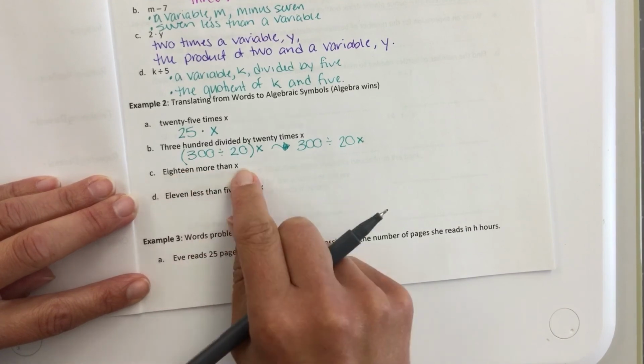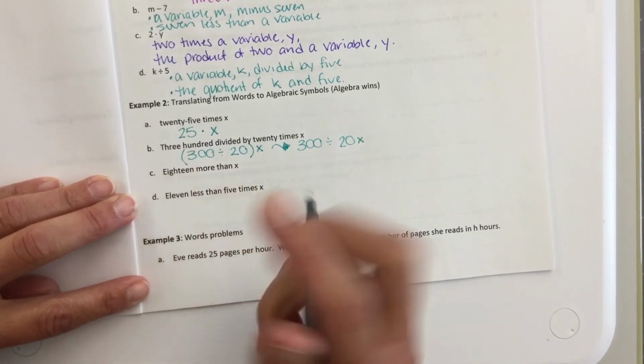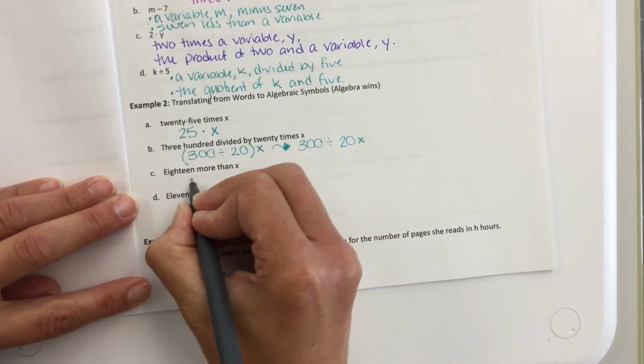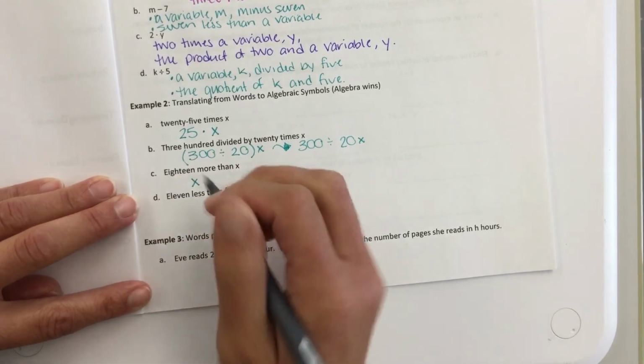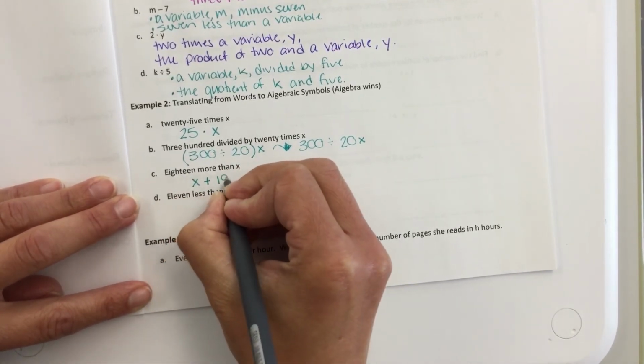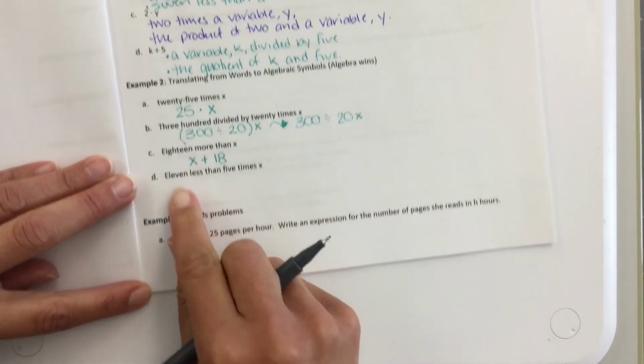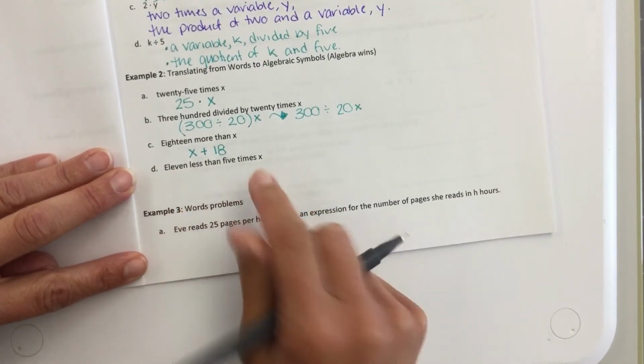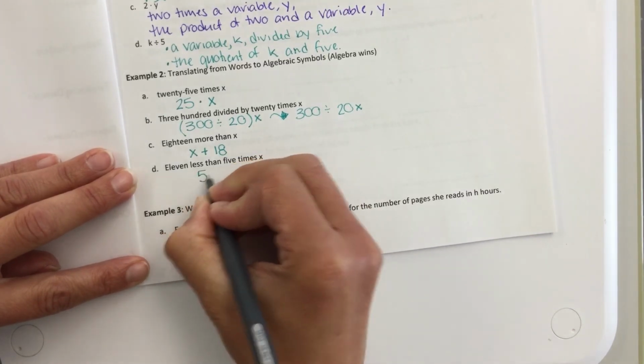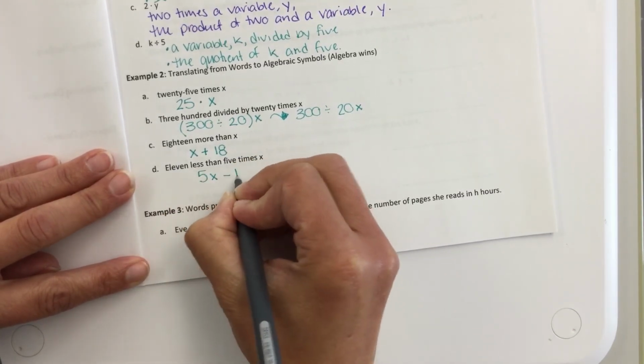This one is 18 more than x, so that one we have to be careful. You have x to start, and it's 18 more than that, so the "more than" is addition. But when they use more than or less than, they're always reversed. Then this one's 11 less than 5 times x, so we have 5 times x, and then we have 11 less than that.